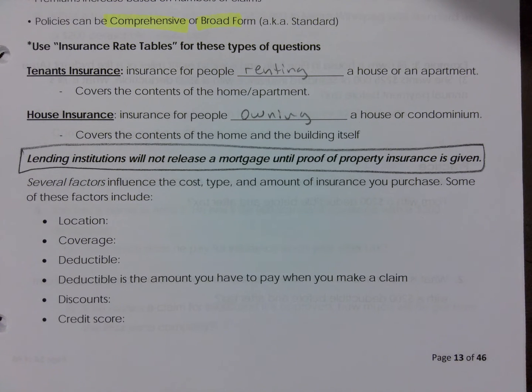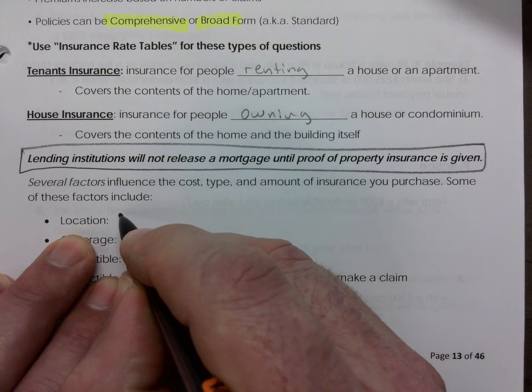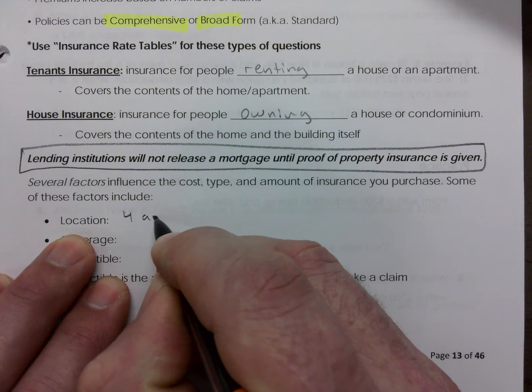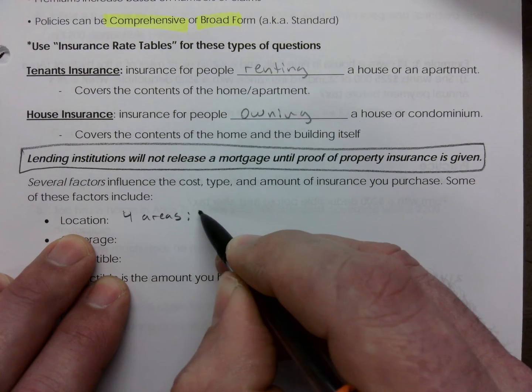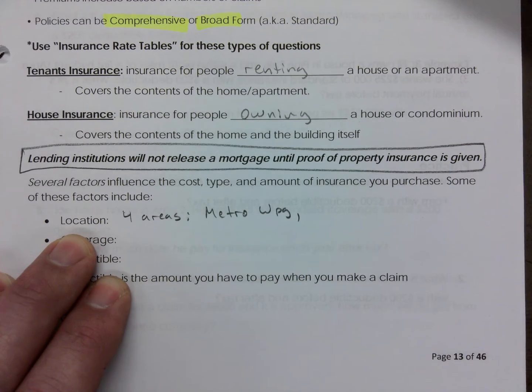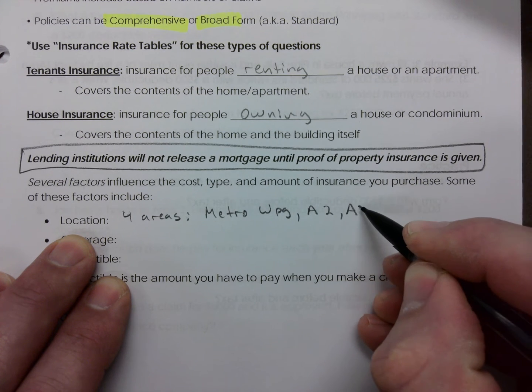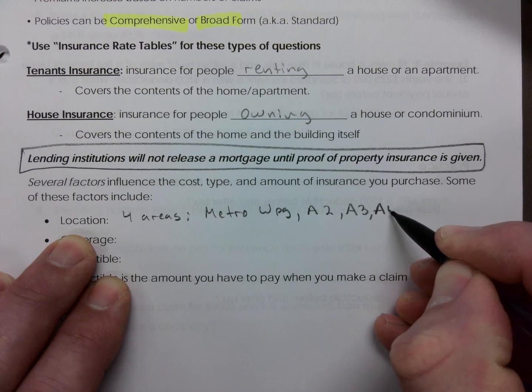But there are various locations, like types of areas that houses are in. The insurance companies have that. They have a system where they know based on your address which area you fall into. So there are four areas. There's Metro Winnipeg. So Metro Winnipeg is like inside the city for the most part. There's Area 2, Area 3, and Area 4. Okay.